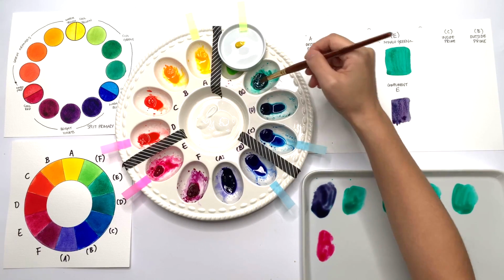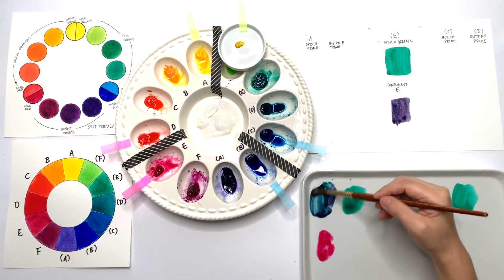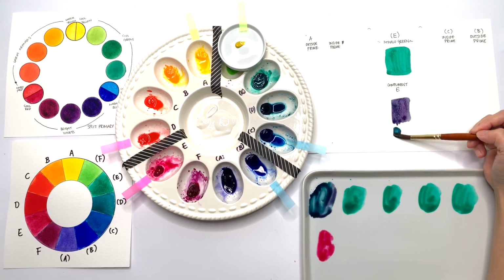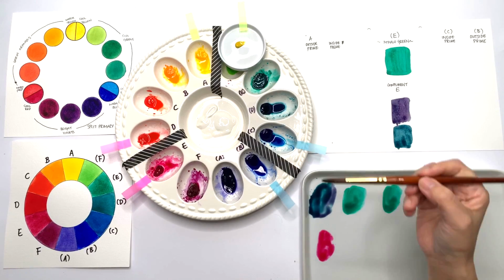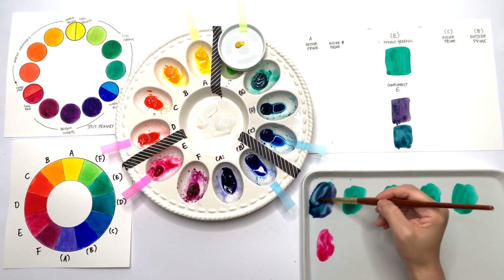I think I had too much pink there. Let's add some more green to it. So we get a nice muted range of colors that are perfect for using as shadow colors.